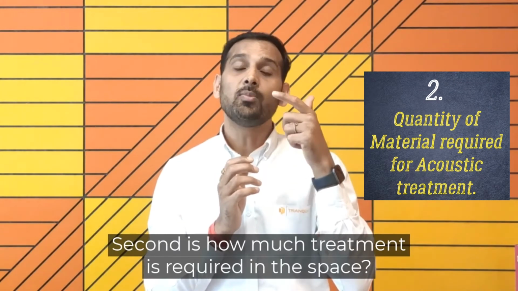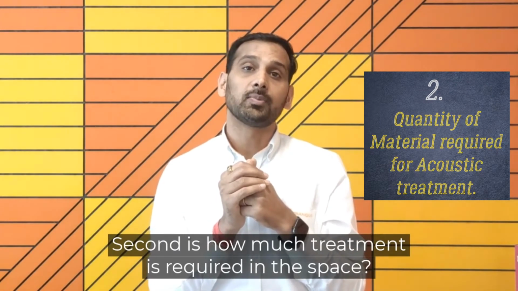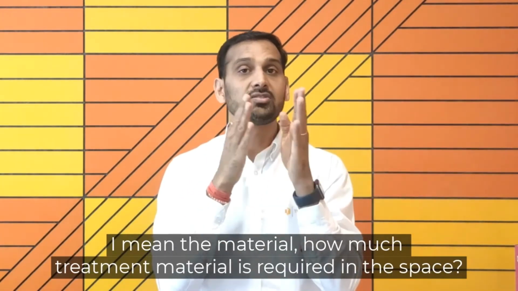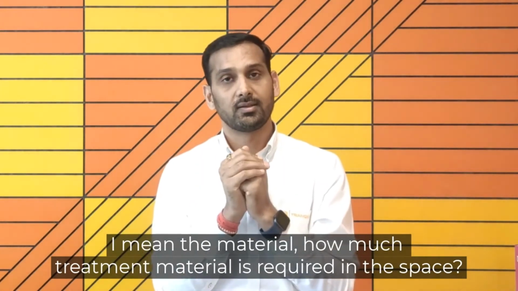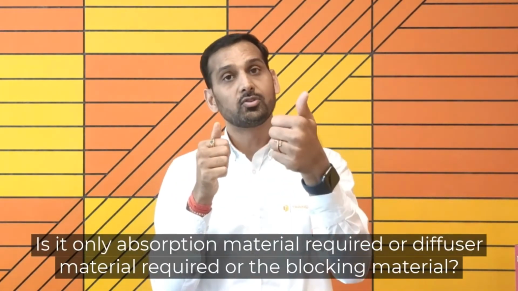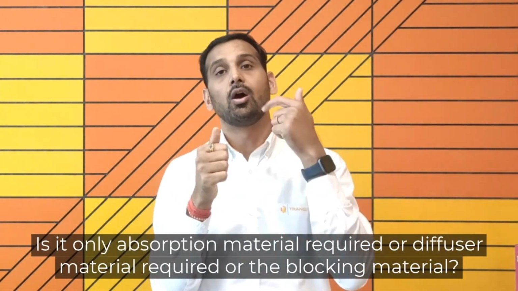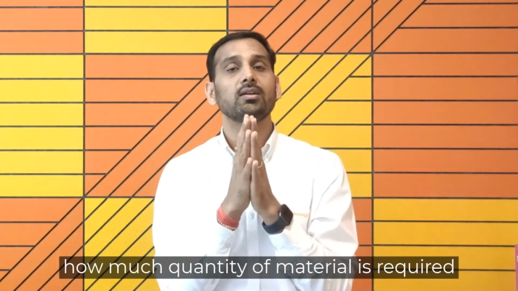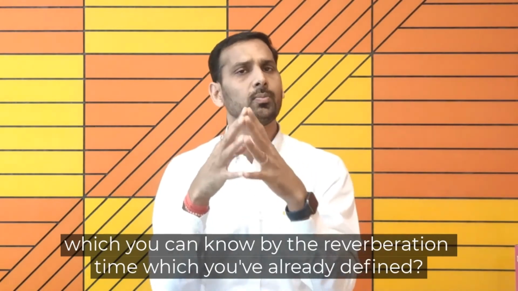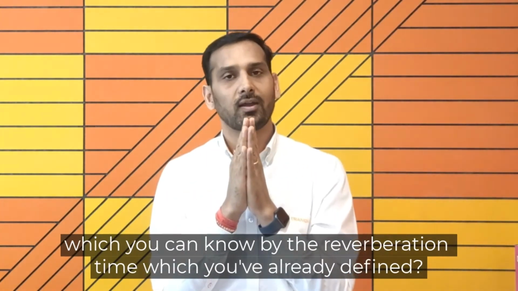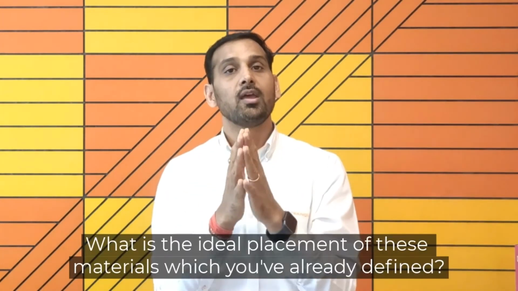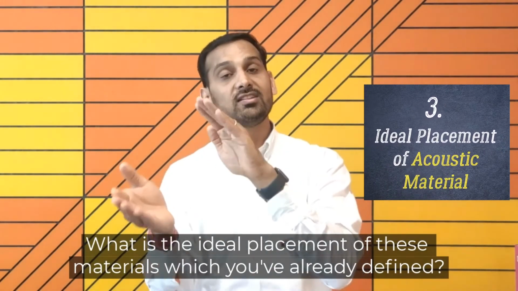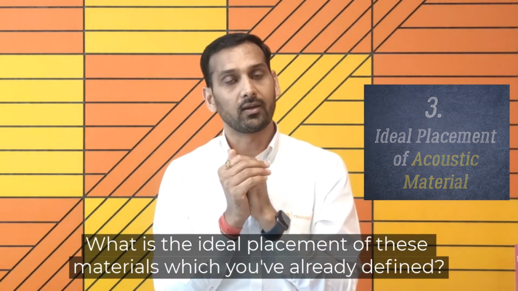Second is, how much treatment is required in the space? I mean the material. Is it only absorption material required, or diffusion material, or the blocking material? So how much quantity of material is required, which you can know by the reverberation time which you have already defined. And the last one, what is the ideal placement of these materials?